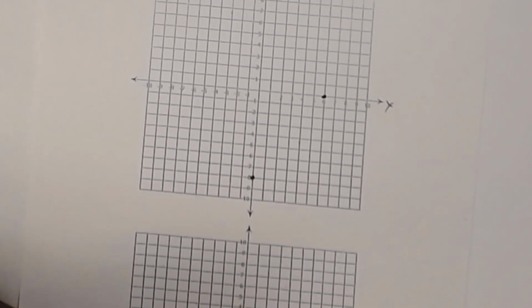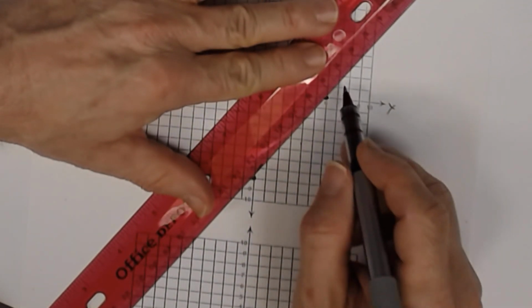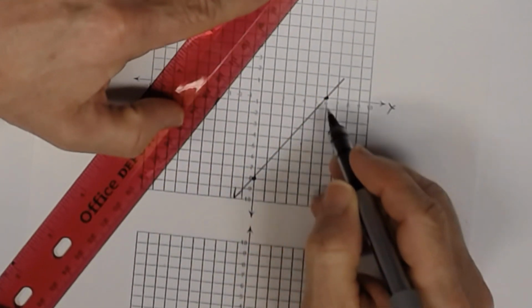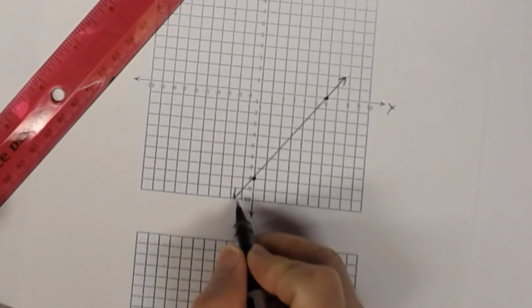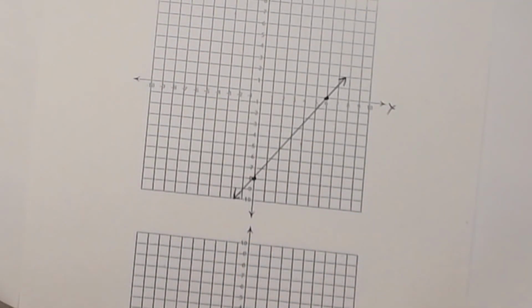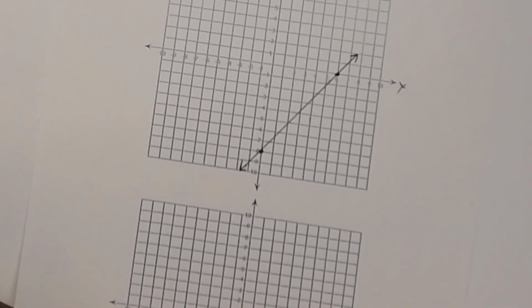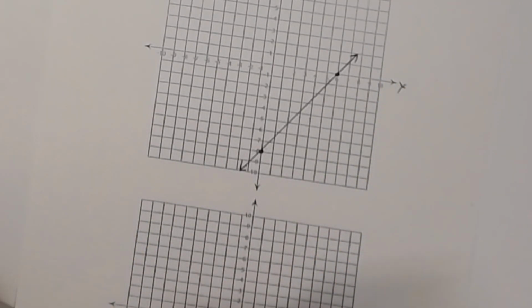-8 right here, put a dot there, and then you draw your line. Make sure, it's important, listen to me, make sure it goes through those points and you use arrows. Put arrows. If you leave the arrows off, you're going to be upset because you're not going to get all your points. Arrows, okay? All right, if you don't put arrows, it's a segment instead of a line.